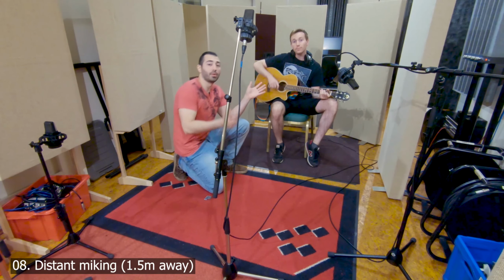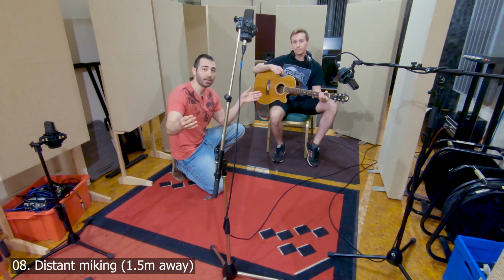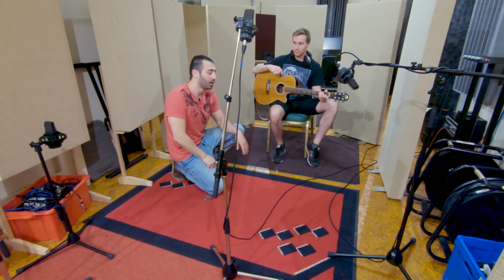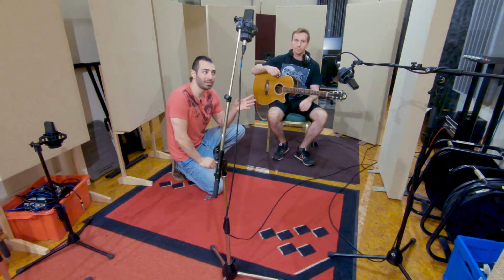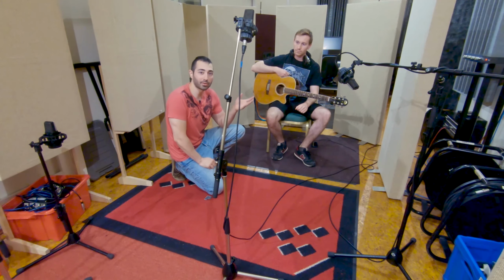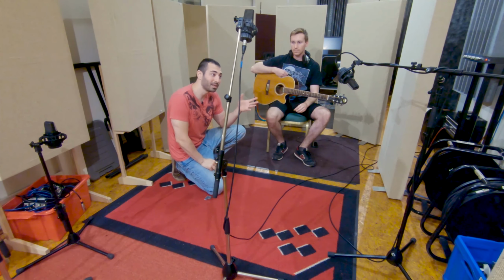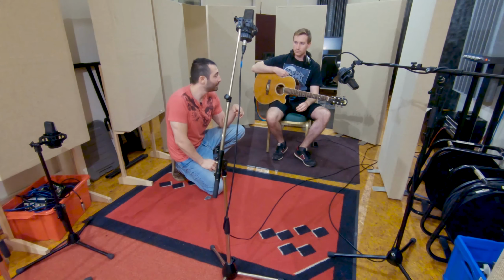Okay, so for this one, we are doing distance miking and we are 1.5 meters away from the instrument. Now you have to realize if your recording environment is not good, the microphone is going to pick up a lot of that. So make sure your recording environment is good if you want to try distance miking. And sometimes that might be the sound that you want. Now let's have a listen.